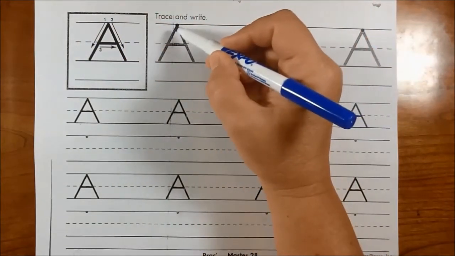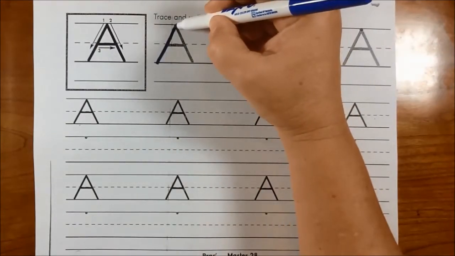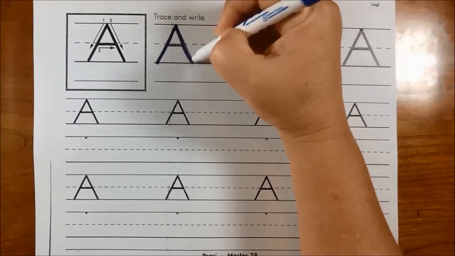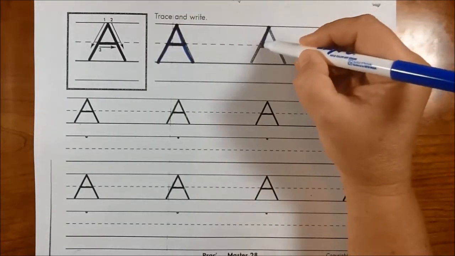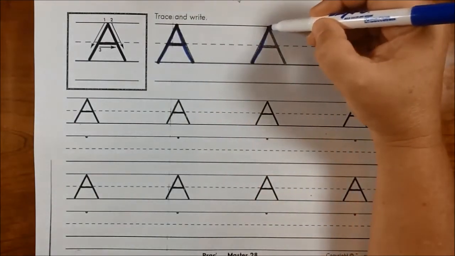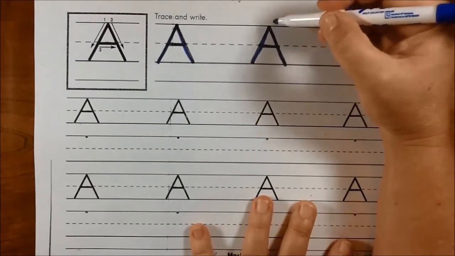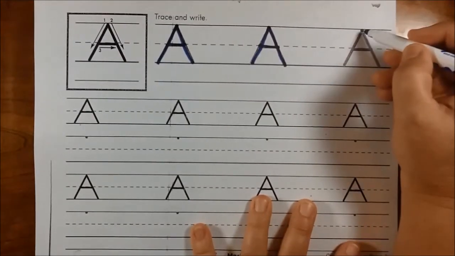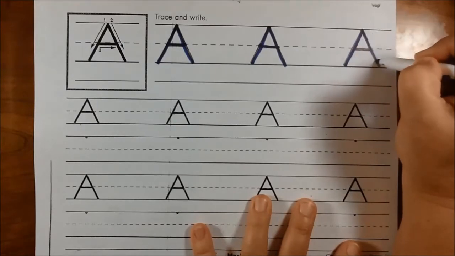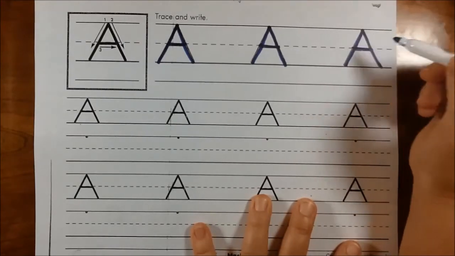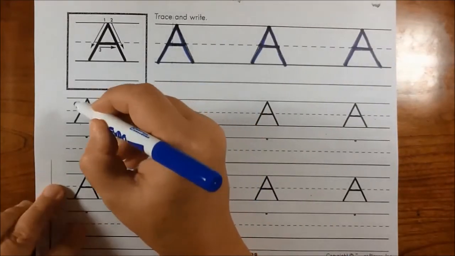So we're going to trace this one. We're going to go slant down, pick up your pencil, slant down, pick up your pencil, across. Slant down, across. Remember to hold your pencil correctly and use your helper hand. Slant down, across. All right, we're going to copy or trace these smaller ones.